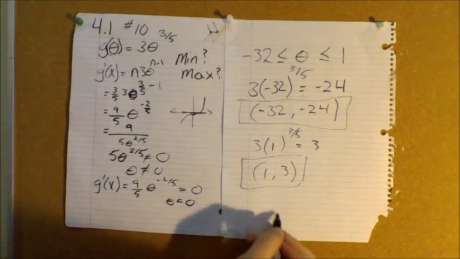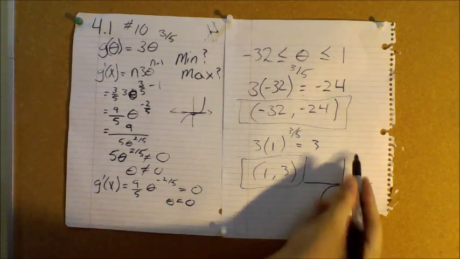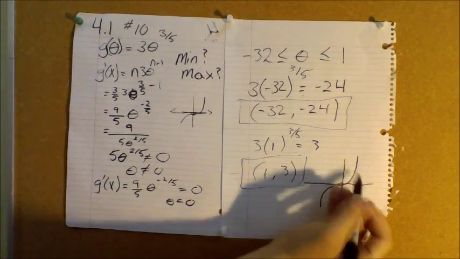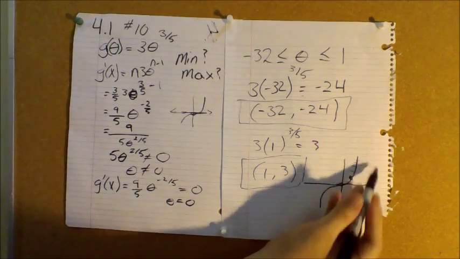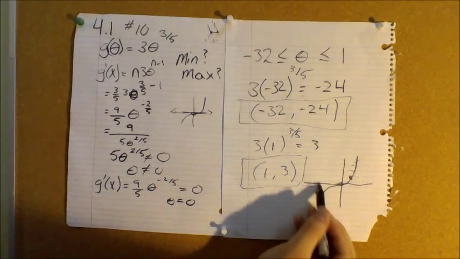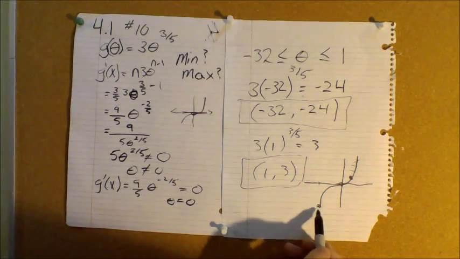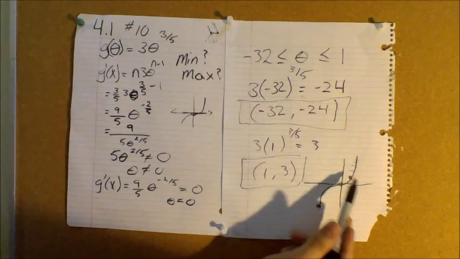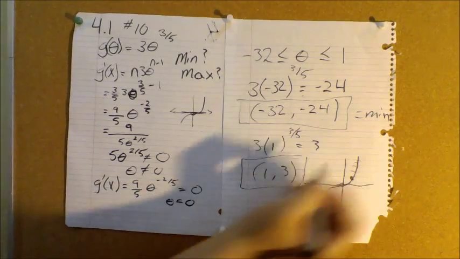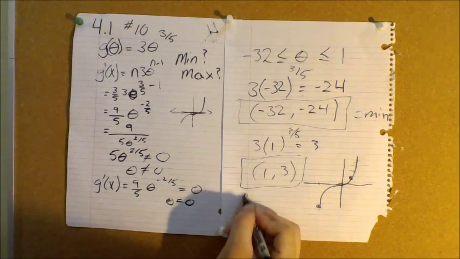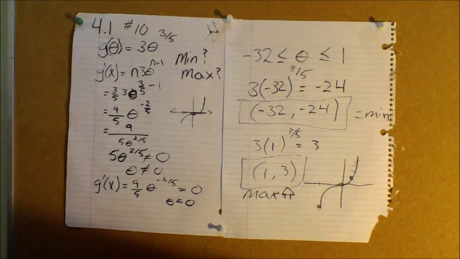So we know this is what the graph looks like. The hole there. And we have 1, 3, that's right here, and that's where it ends. And then negative 32, negative 24 is down here. So this is our minimum, and this is our maximum. And these are the points. So this would be min, and this would be max. And that's everything you need for this one.